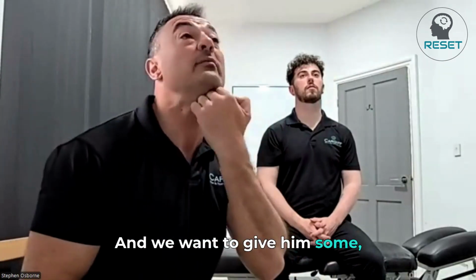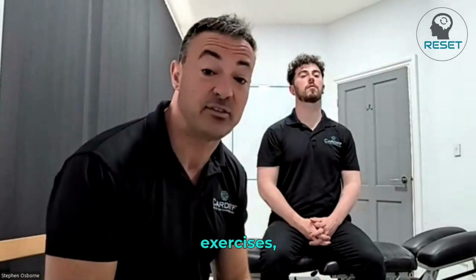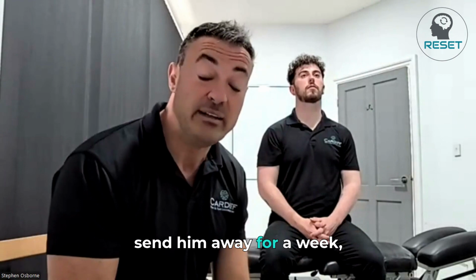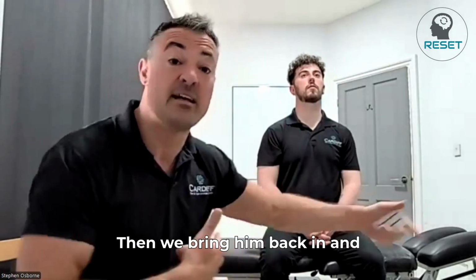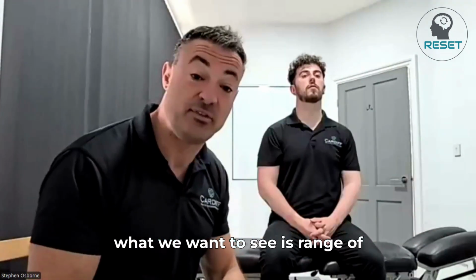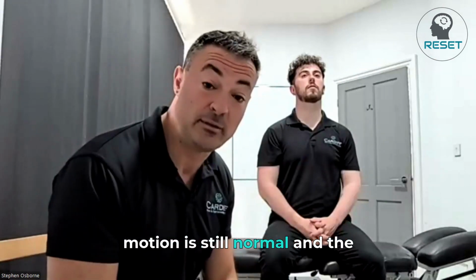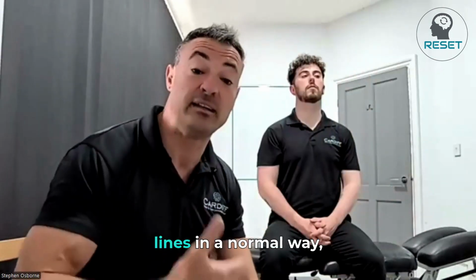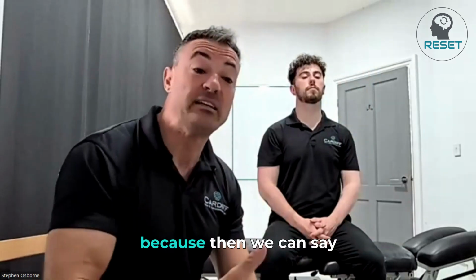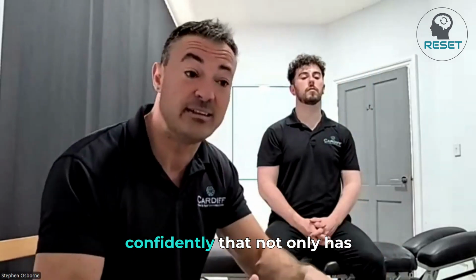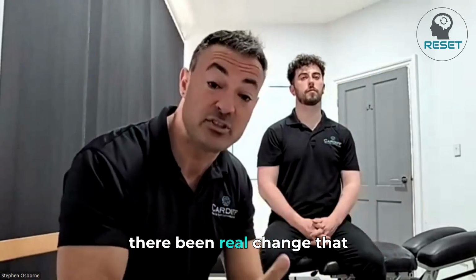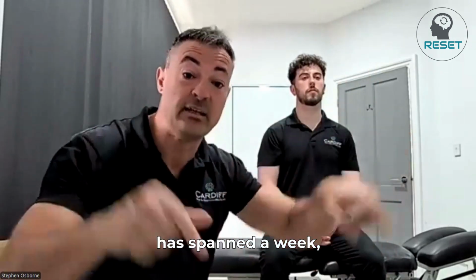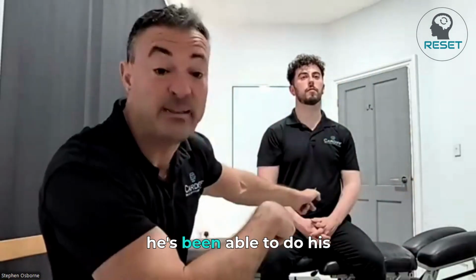And we want to give him lots of neck strengthening exercises. Send him away for a week to trial that. Then we bring him back in. And what we want to see is the range of motion is still normal. And the movements are still normal. And he responds to the parallel lines in a normal way. Because then we can say confidently that not only has there been real change that has spanned a week, but there's been real change and he's been able to do his rehabilitation exercises.